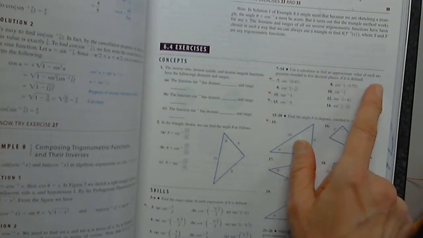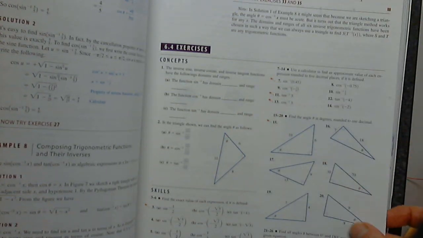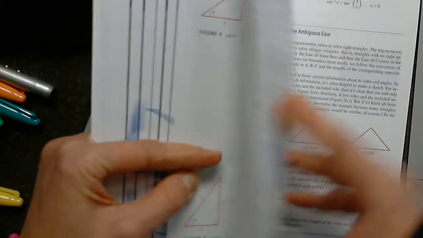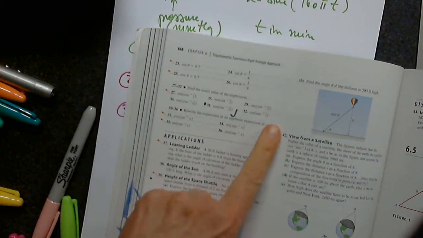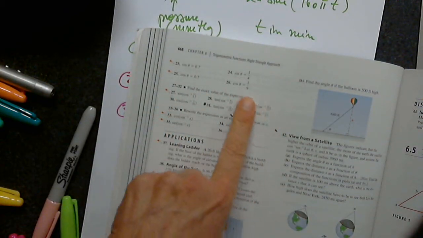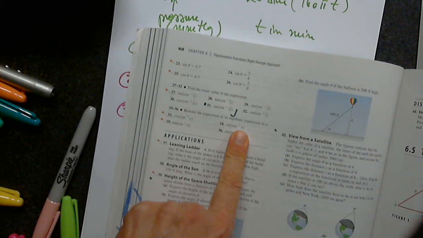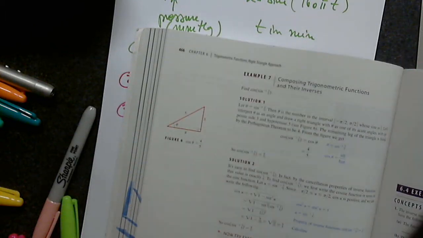Use a calculator to find an approximate value of each, 7 through 14. Then I would like to choose a problem from 15 through 20. And then I would like to go through problems like these. Ready? Okay, so let's start with the first one.